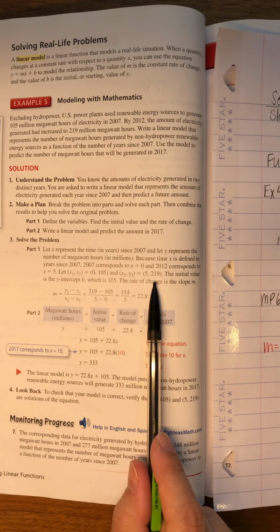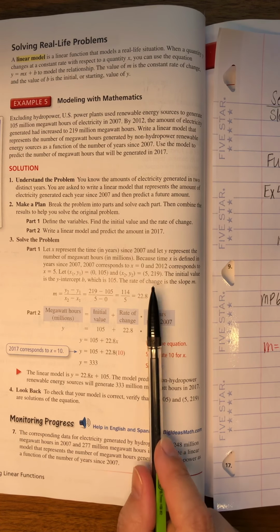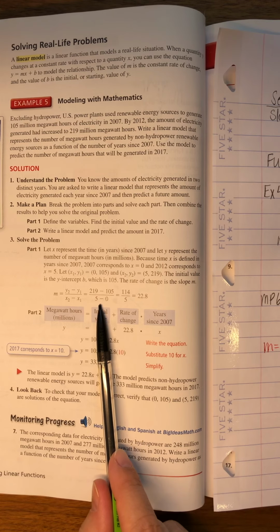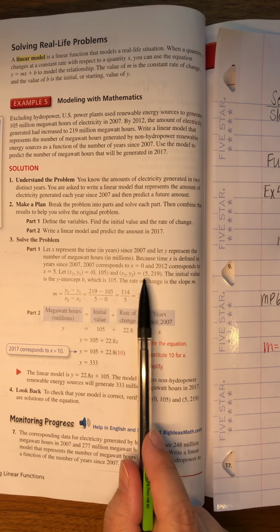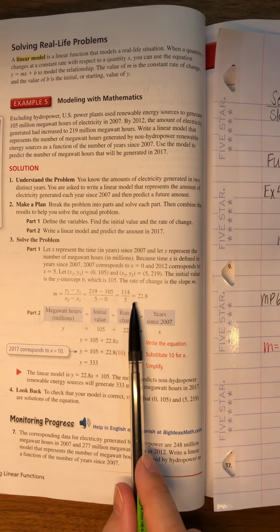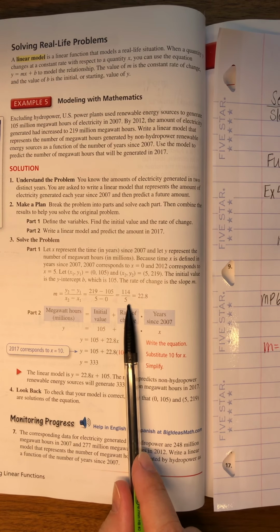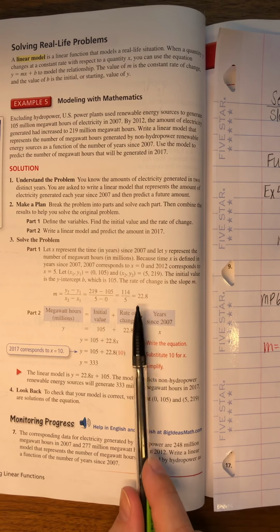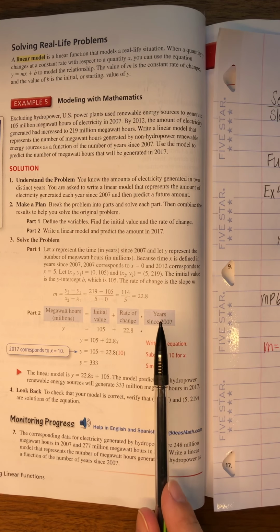So now that I have my 2 points, I'm ready to find my slope. We're going to do Y2 minus Y1, 219 minus 105, over X2 minus X1, 5 minus 0. Subtract 114 over 5, and then we'll divide to get a decimal here, 22.8. Now we're ready to find our y-intercept.